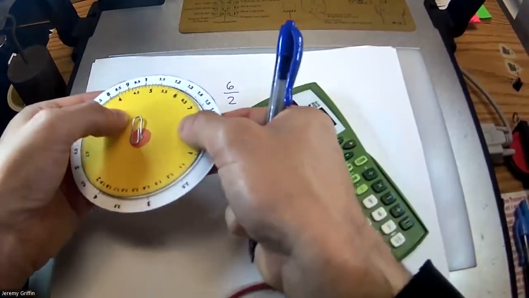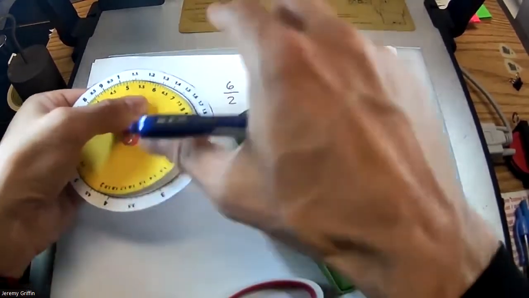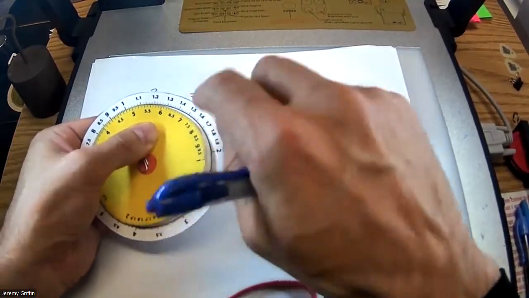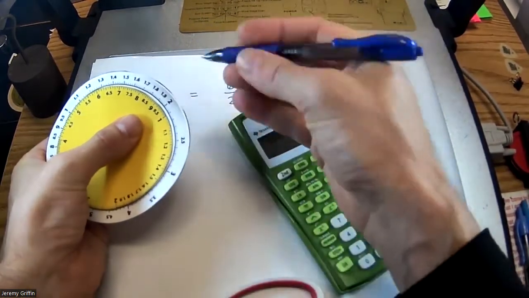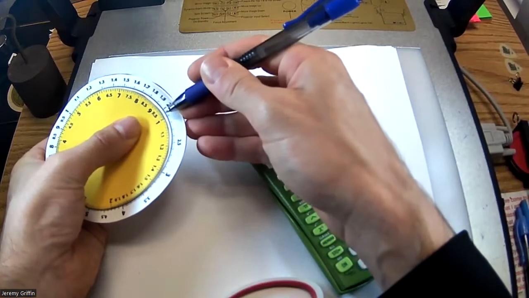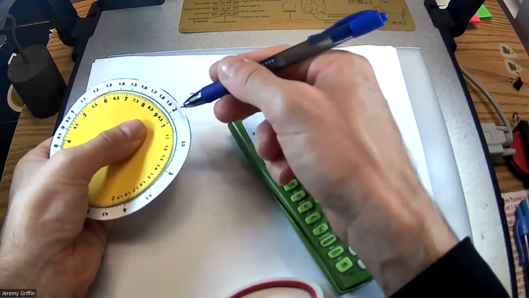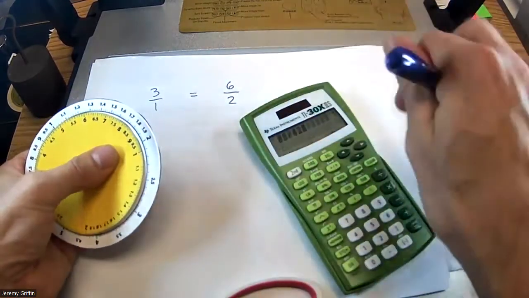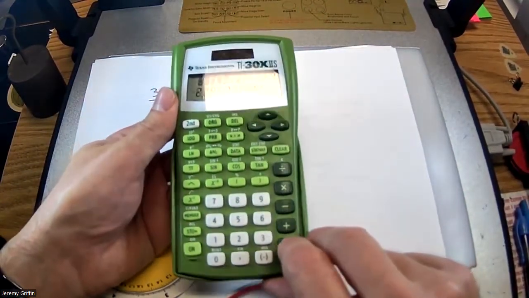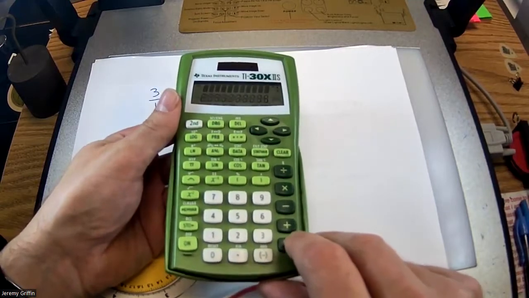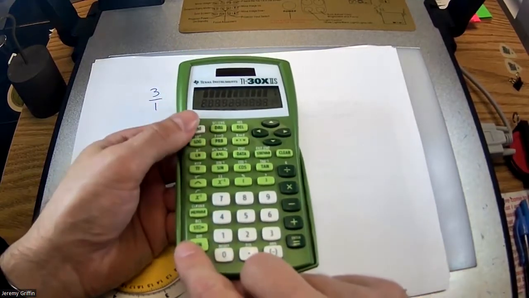And then I can rotate my circle, and they're locked in place relative to each other, and say, where's the 1 pointing? The 1's pointing just a little bit more than the 2. It looks like it's really close to 2.1. So that means the answer would be really close to 2.1. Let's see if that is. 2.095. That is extremely close to 2.1, isn't it? You guys see that?